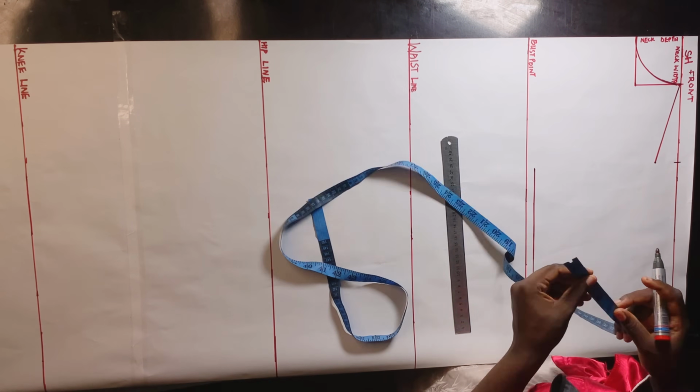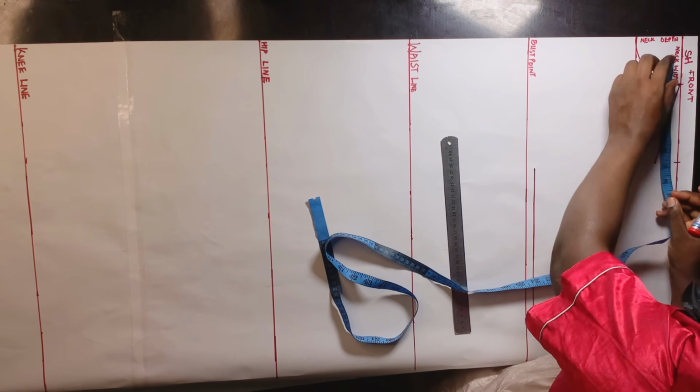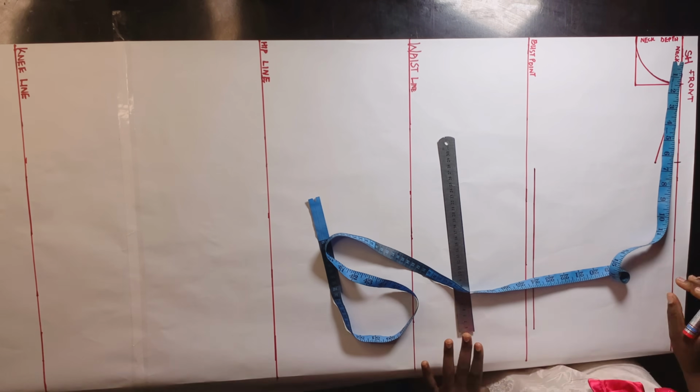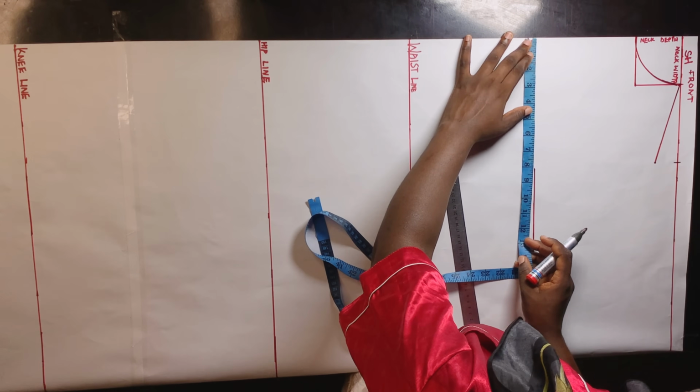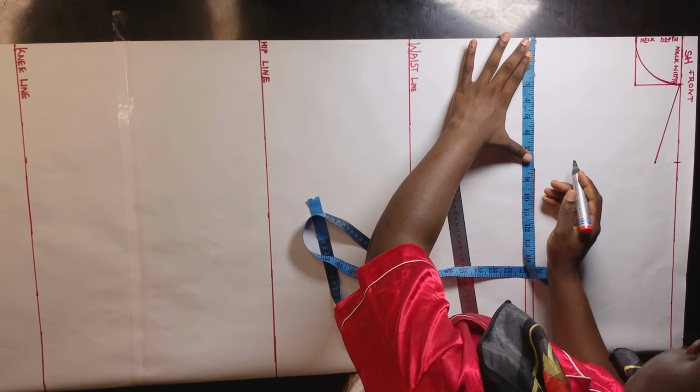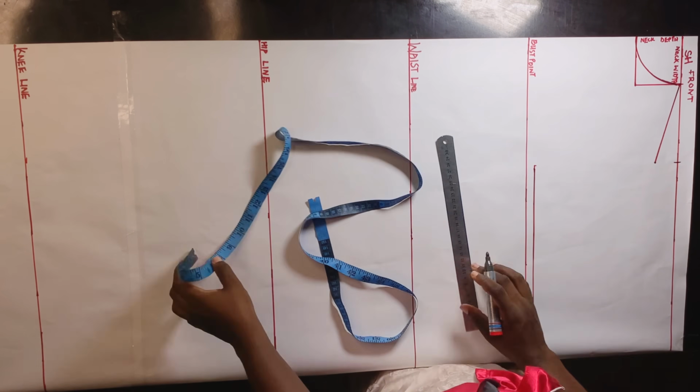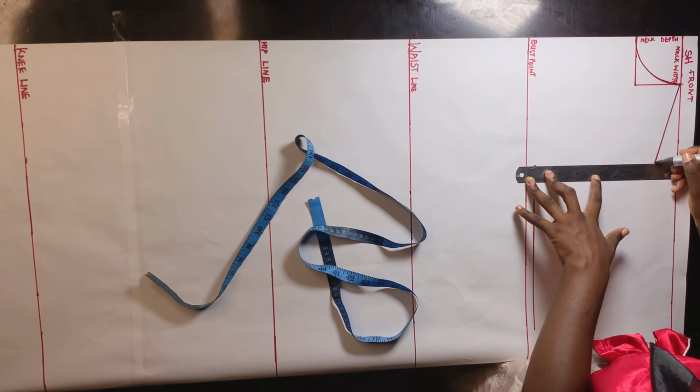The next step is to measure what you have on your shoulder line, your shoulder width divided by 2 that you marked. Remember, mine was 16 divided by 2, and I marked 8. I would take that 8 inches and mark on the armhole line, and then proceed to connect the points just as shown with my ruler.